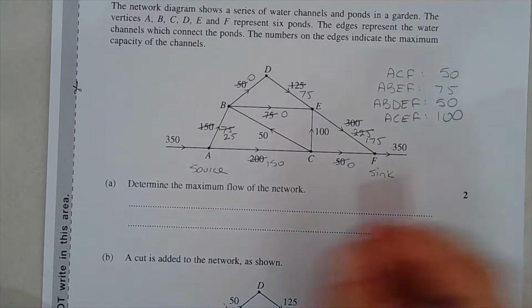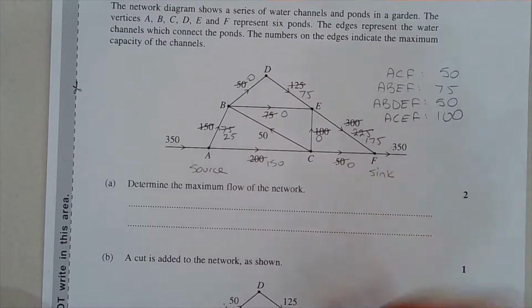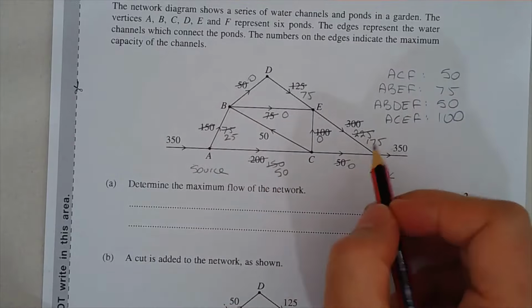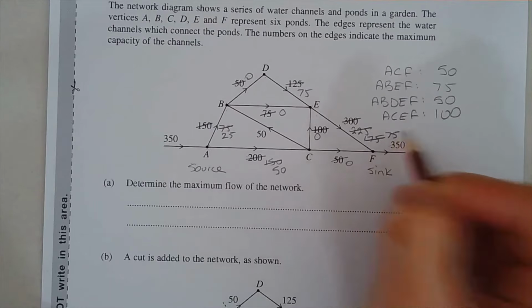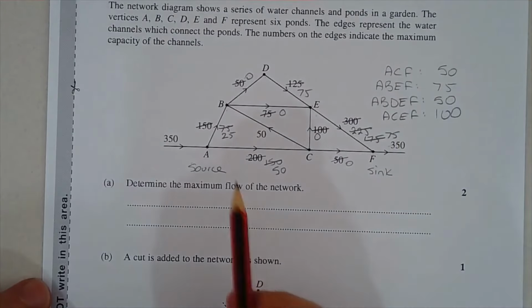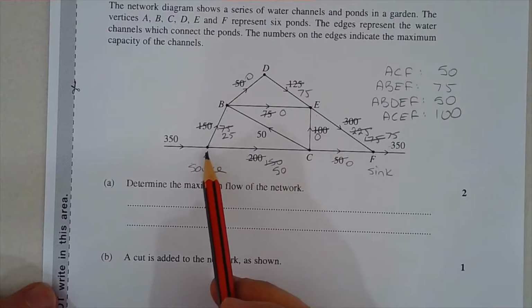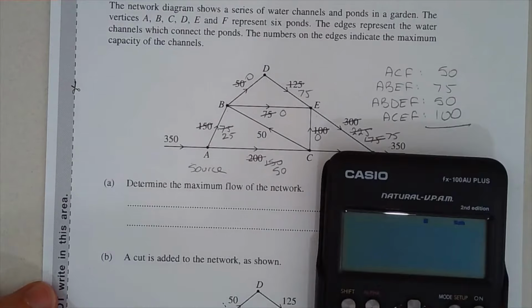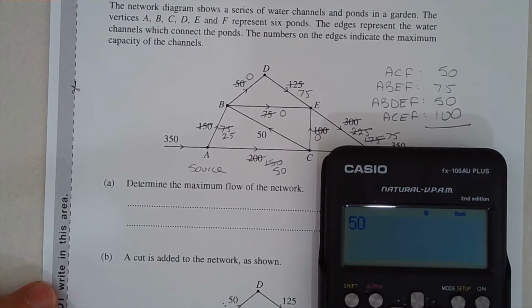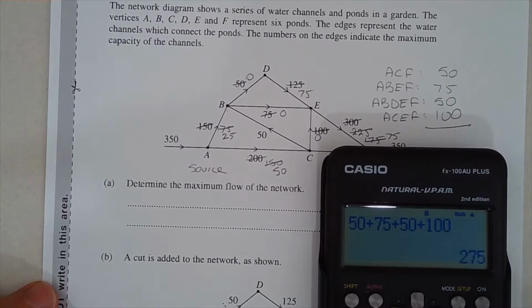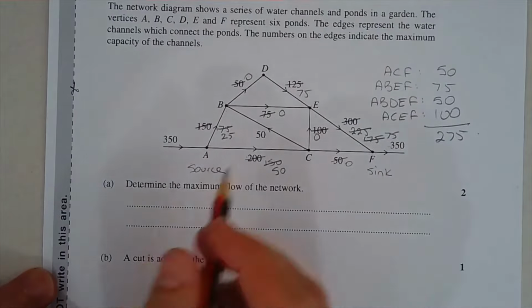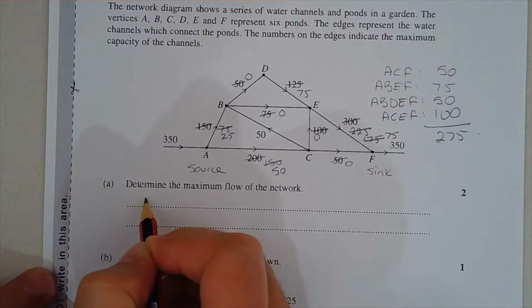Okay, so if we subtract 100 from everything, that'll make it 50 there, and EF will make it 75. And I think that's it. There's no other way to get from A to F, so we've covered all the paths. If we add all those capacities, 50 plus 75 plus 50 plus 100, we get 275. So the maximum flow of the network is 275.